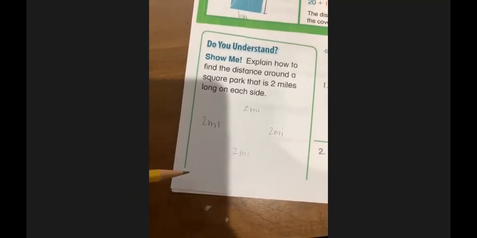So what I want you to do right now is pause the video and see if you can figure out the distance around the lake. So pause it now. Show your work down here at the bottom. And when you're finished, press play again, and we'll see if you're correct.